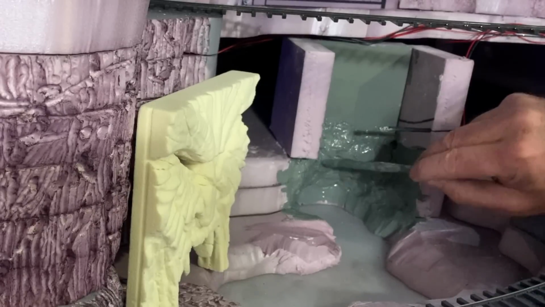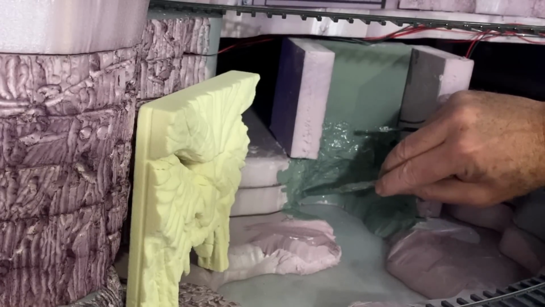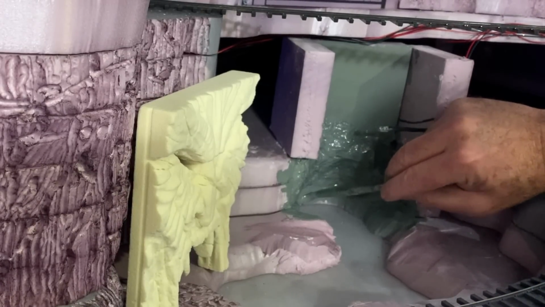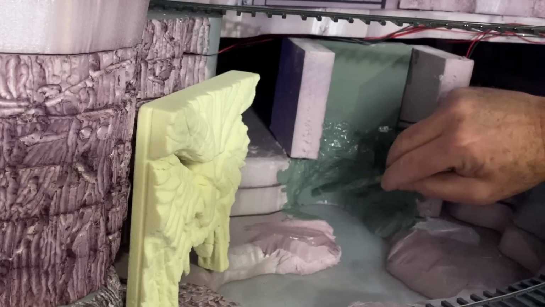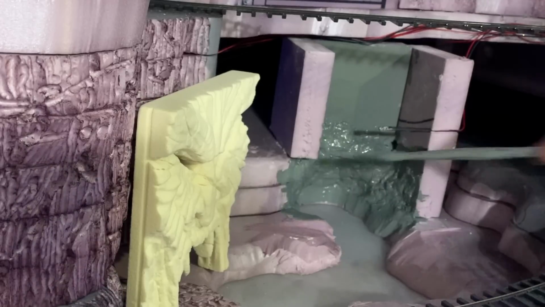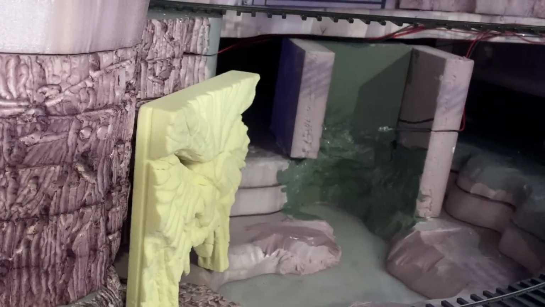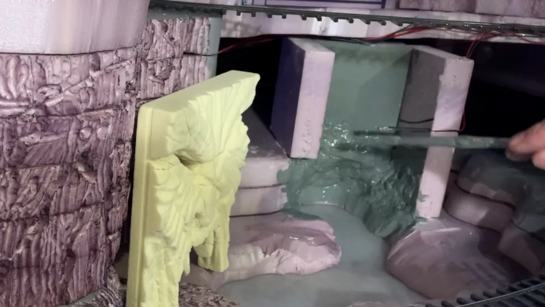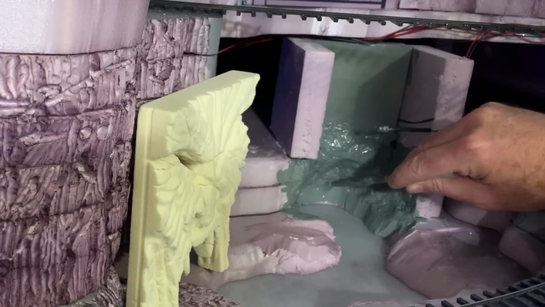Just finishing up painting all the Sculptamold back here using the same scenic base coat that I used on the rest of Gruesome Gulch. That kind of pewter gray. Being real careful down here near the water's edge. I don't want to paint the surface of the river.